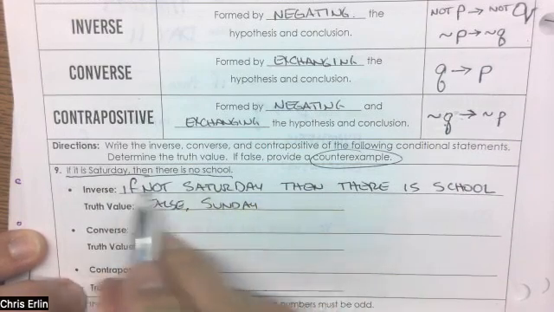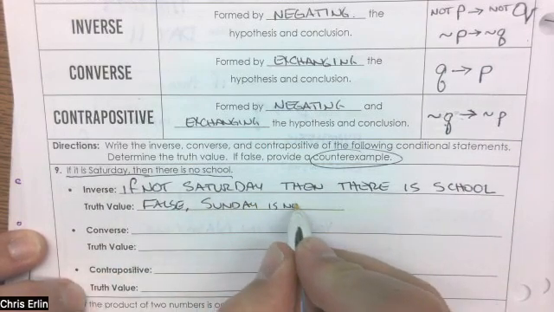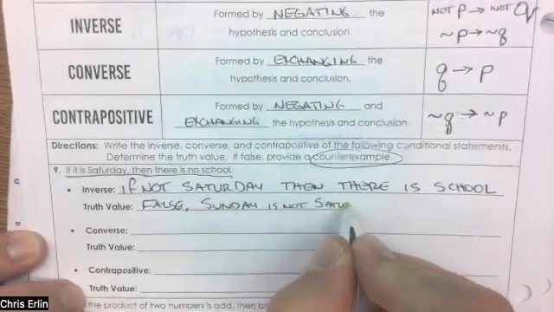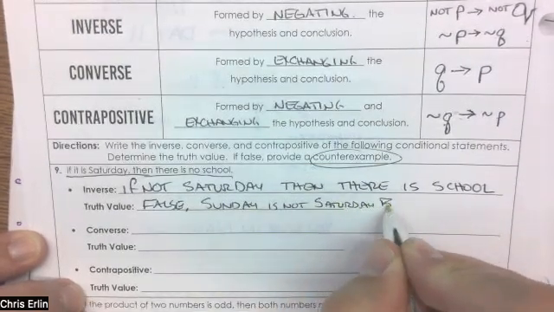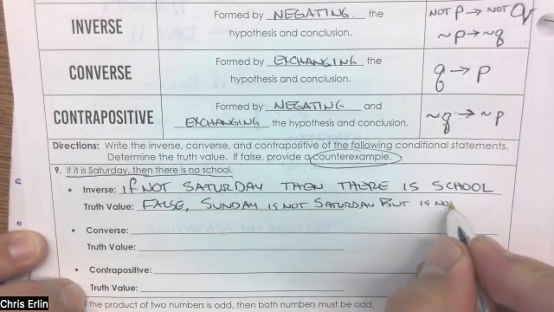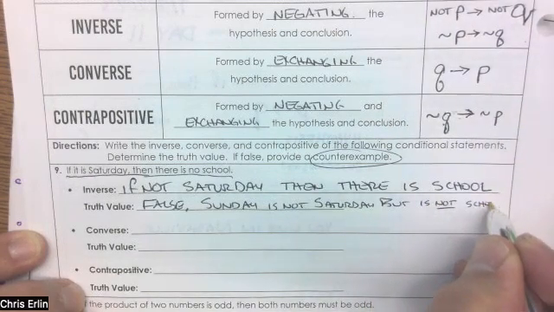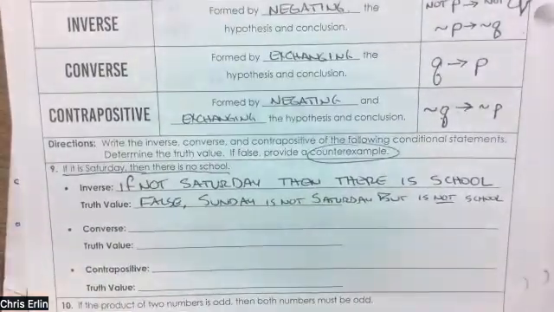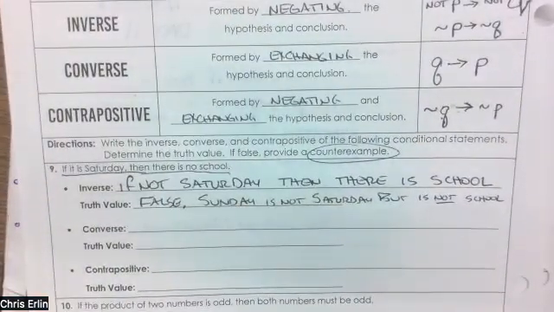You'd show that it works for the first part, it is not Saturday, but then show that it violates this part, there is not school. It's a counterexample when it shows that it satisfies the first part and violates the second part.